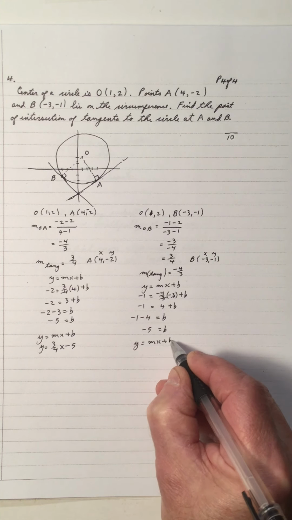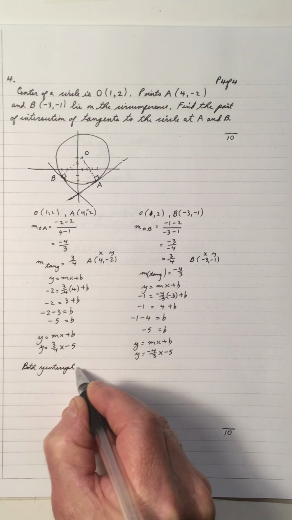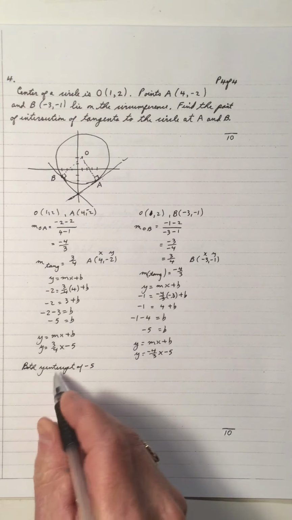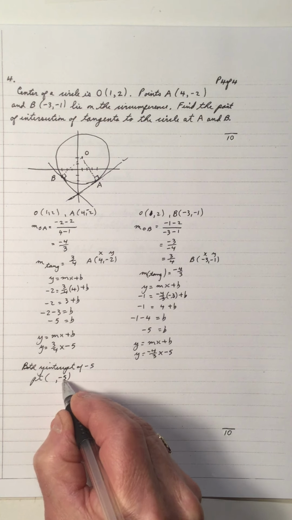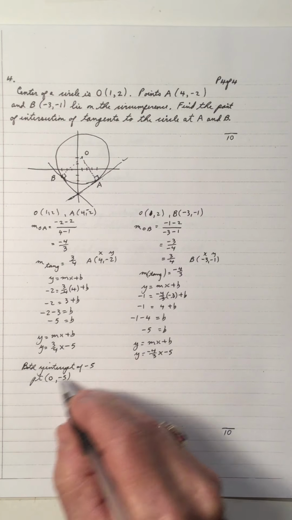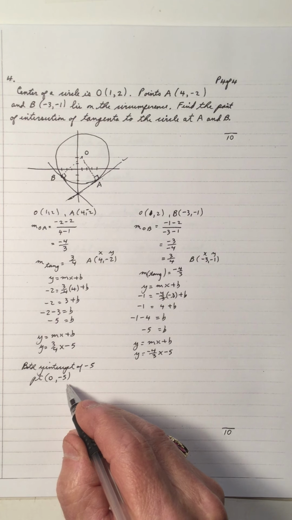So without going any further, you can see that both of them have a y-intercept of negative 5. So that means the point, if you've got a y-intercept of negative 5, then the x-coordinate is 0. So right away, that's done. So that's the point of intersection of the two.